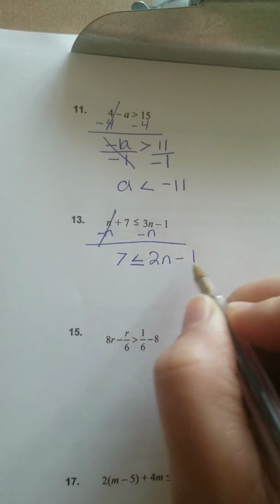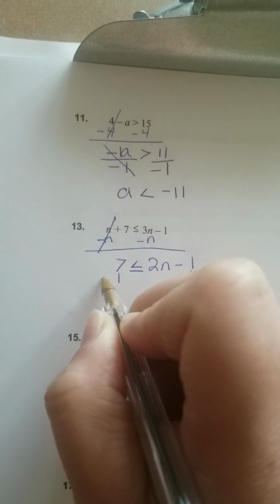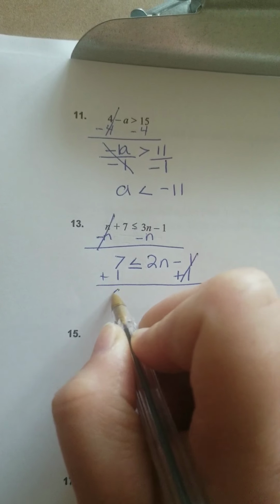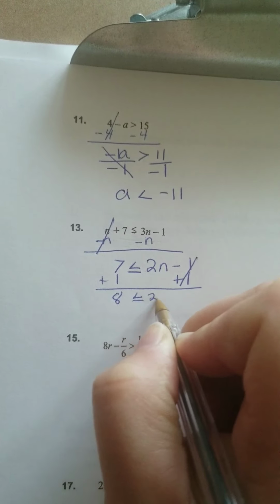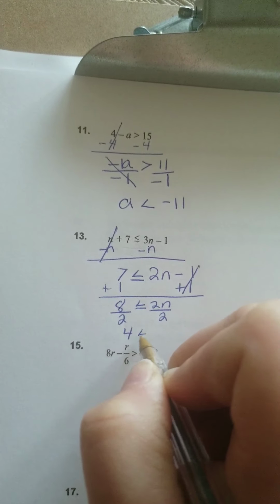And now our goal is going to be to get n by itself right here. So we're going to add the 1 to move that. And I get 8 is less than or equal to 2n. Divide by 2, I get 4 is less than or equal to n.